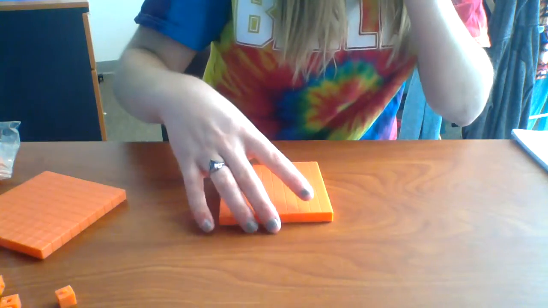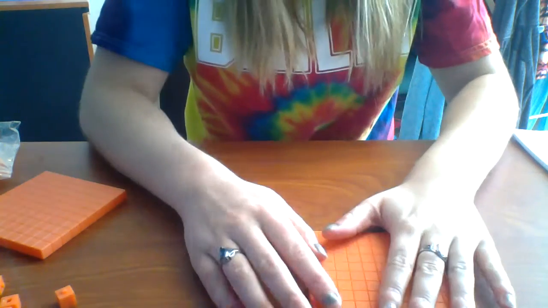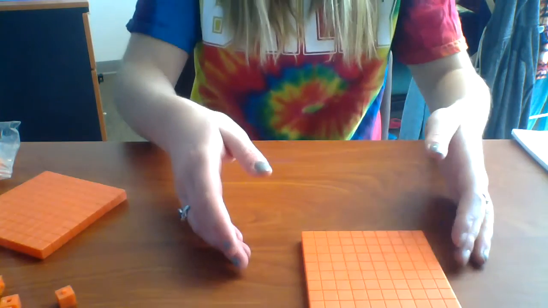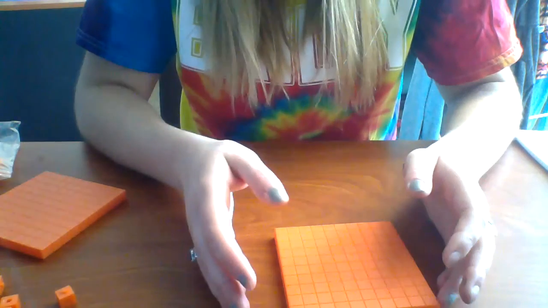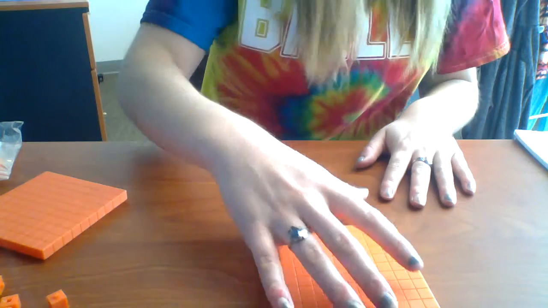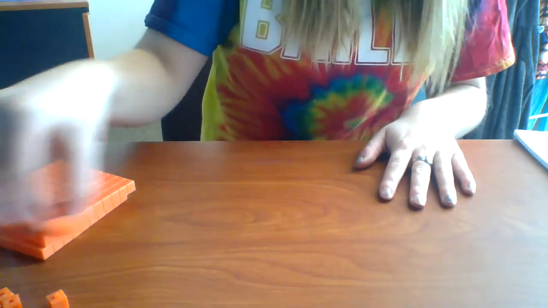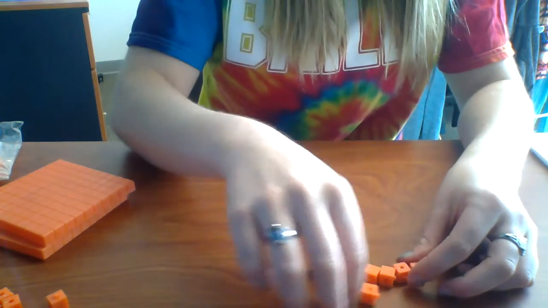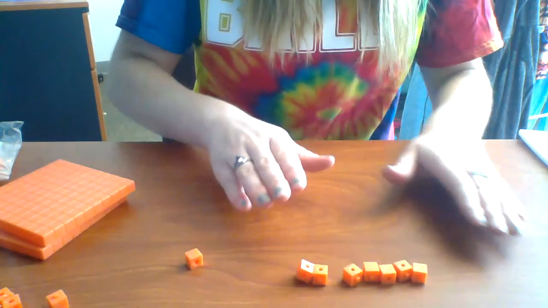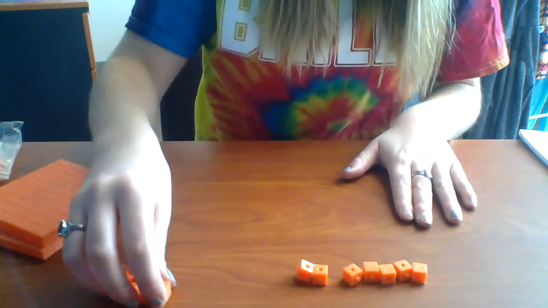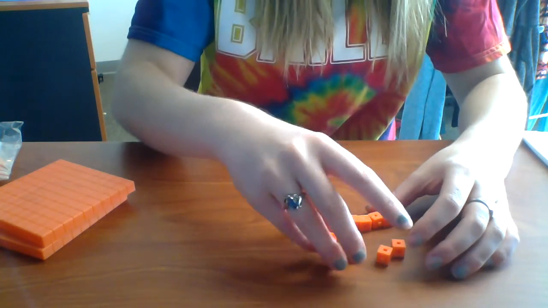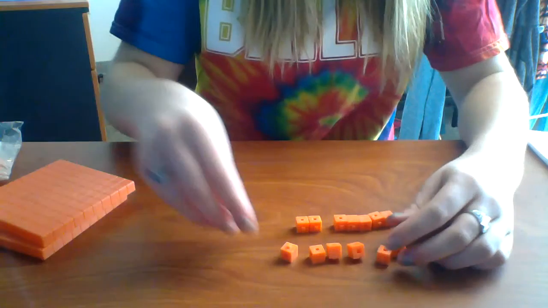So, what we are going to start with is that you can do many things with manipulatives. You can use these for adding, subtracting, multiplying, and dividing, and even with decimals. And an example for adding would be, I have 7 units. Then I'm going to add 6 units to the 7.